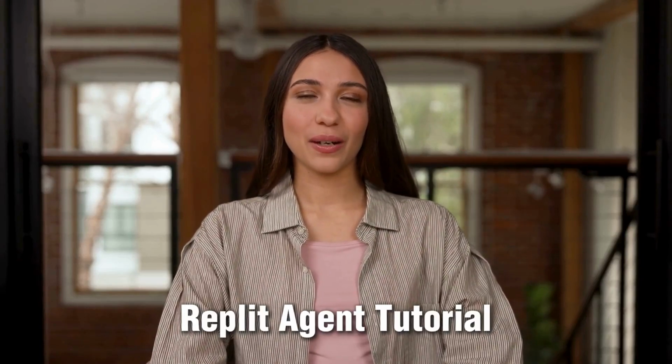Today we are going to explore the Replit agent and how you can use it to make coding faster, easier, and more powerful. If you have ever used Replit before, you already know it is an online coding platform that lets you build projects right in your browser. But now, with the new Replit agent feature, you can do even more.